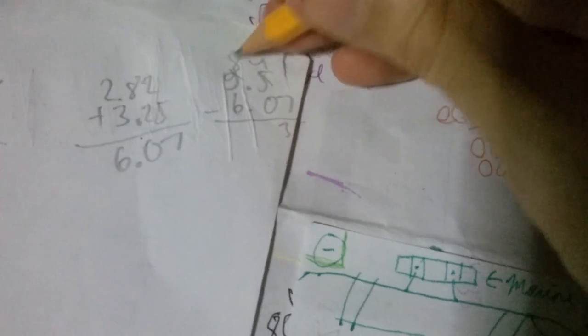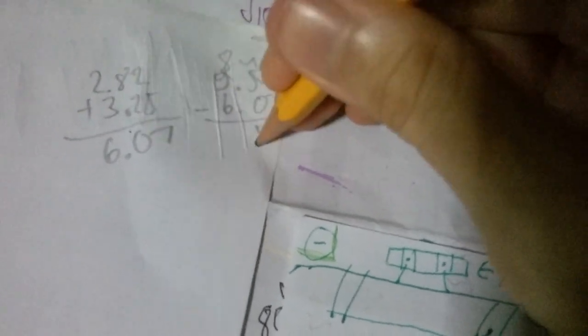Then 9.5, which is the measure of the entire thing, minus 6.07, we should get 0 minus 7 is 3, 4. This becomes 8, right? Oh, wait. Wrong. This becomes 9 pa rin. So, tama. We should get 3.43.